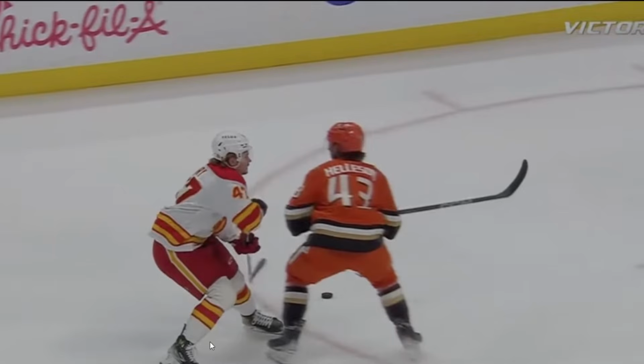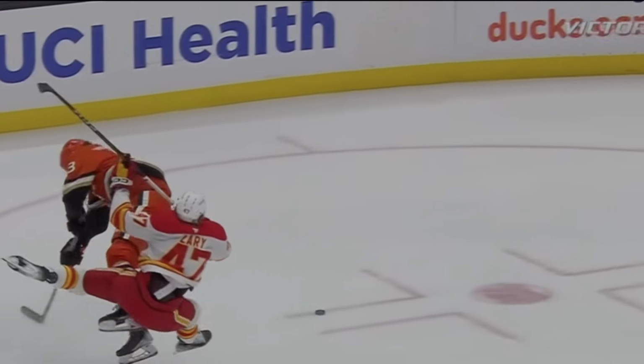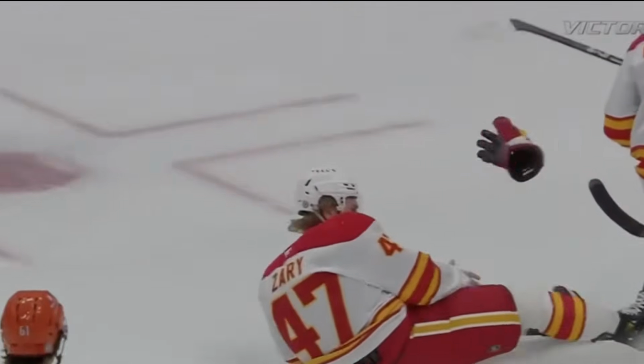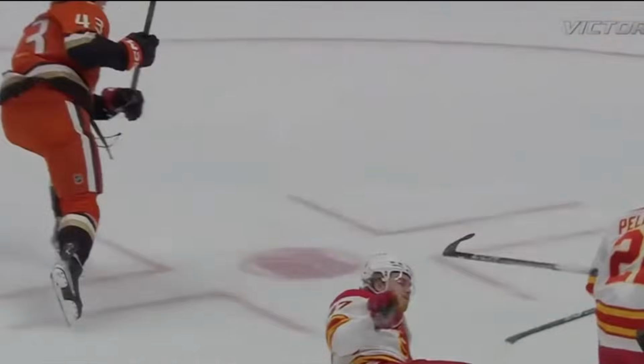I want you to pay attention to Helleson's left leg and Zary's left leg. As they make contact, Zary obviously taking the brunt of that force and falls down, immediately clutching his left knee. We'll watch that again here.